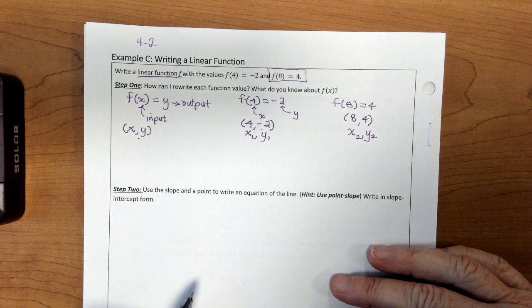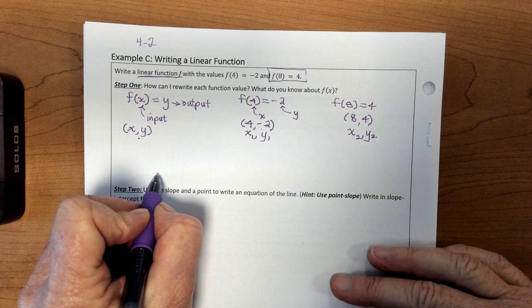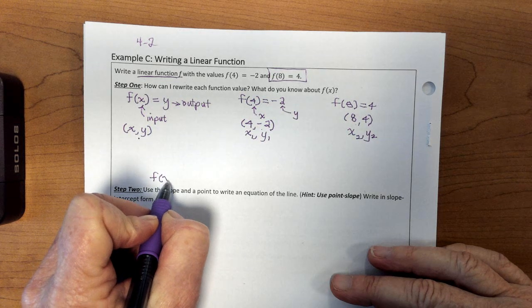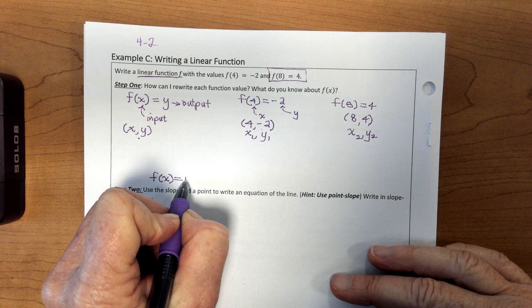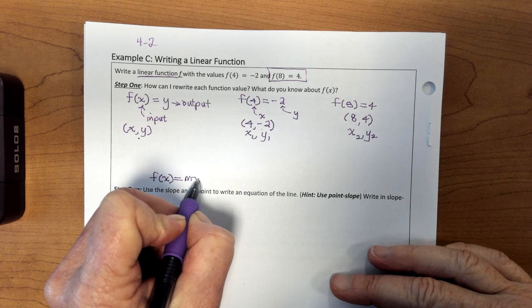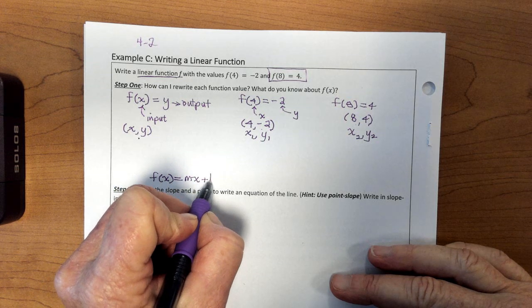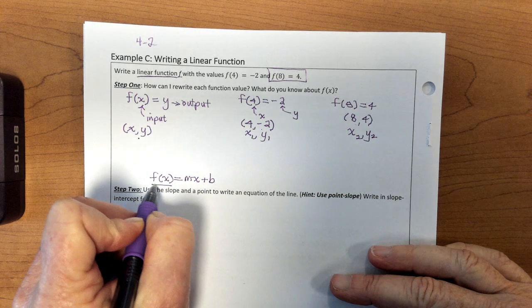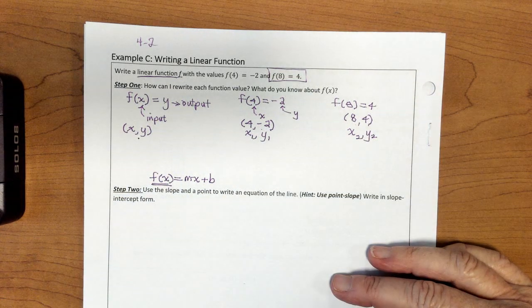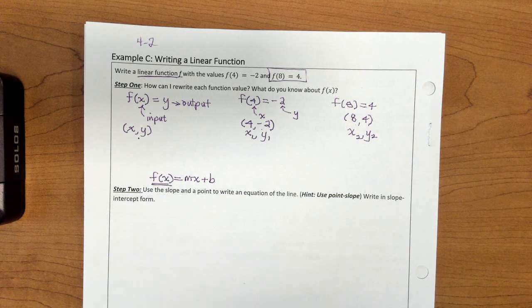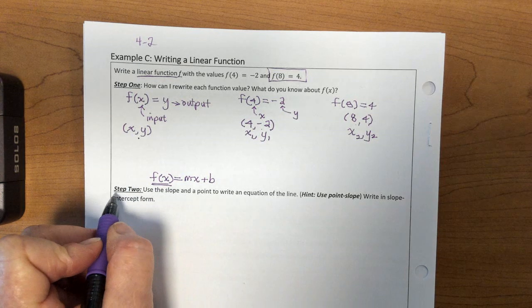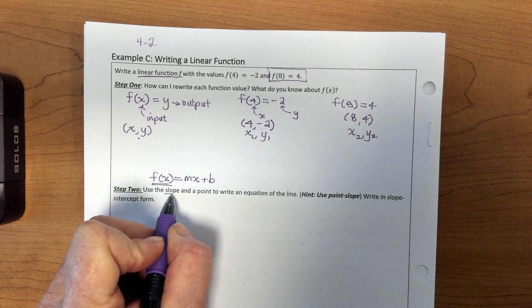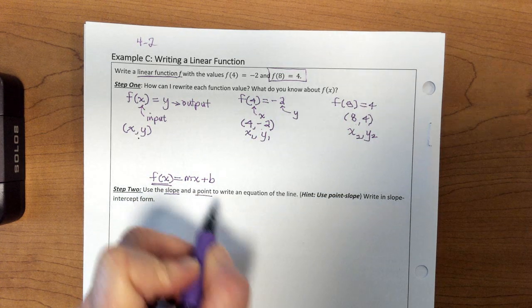And a linear function states that I need to get my final answer of f of x is equal to mx plus b. The reason why I've turned this into function notation is because I want to write a linear function.